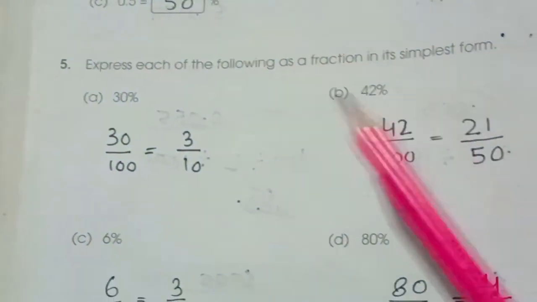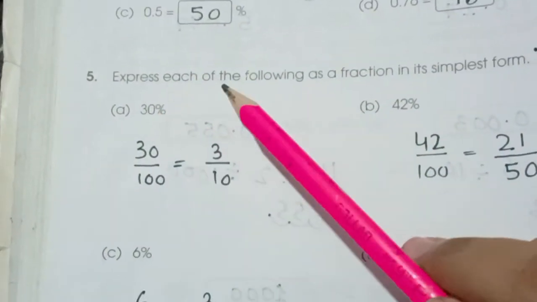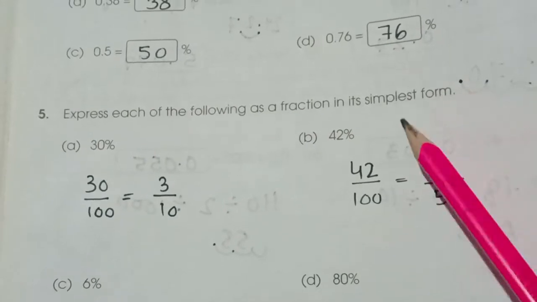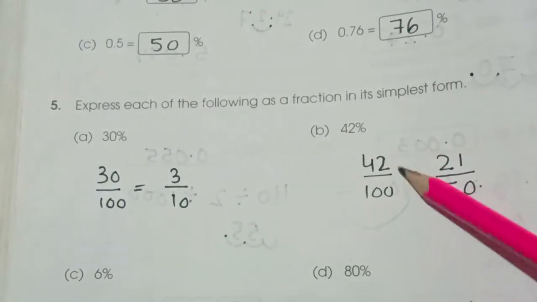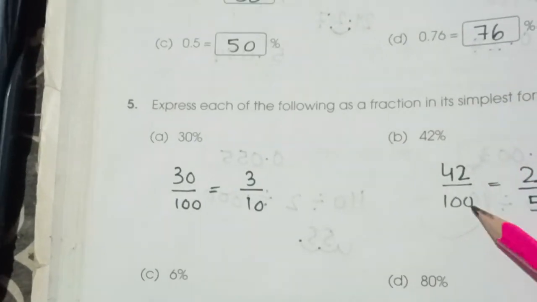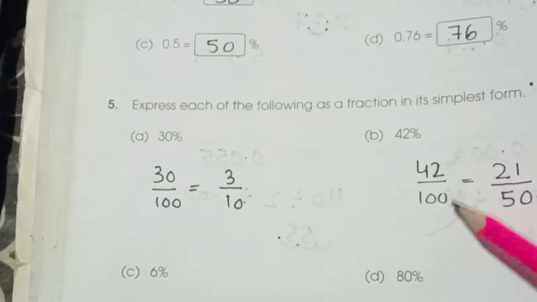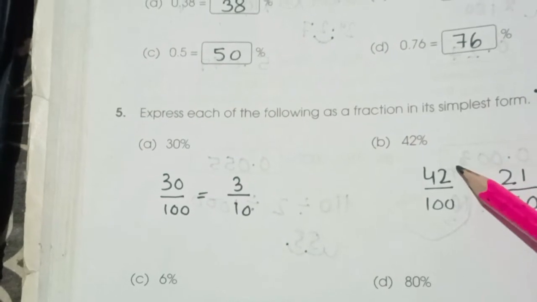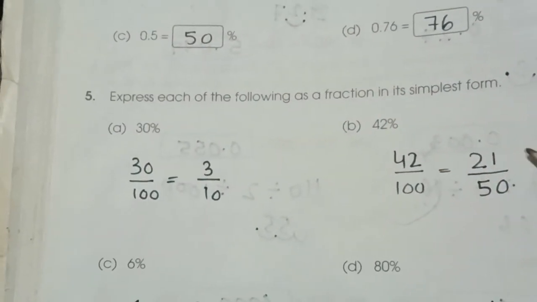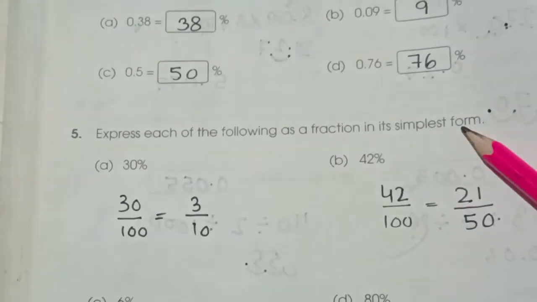Here we have number 5. Express each of the following as a fraction in its simplest form. So first we have to convert this into fraction. This is called the fraction form, in which we have numerator and denominator. Then we can find if the numbers are same multiple. So we are going to cut the numbers and write the simplest form.